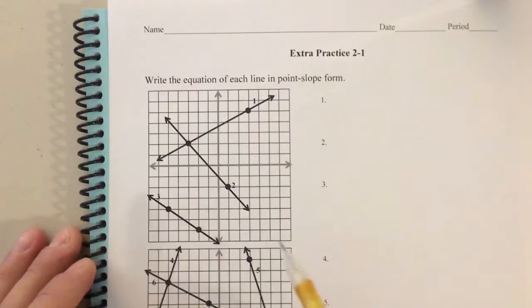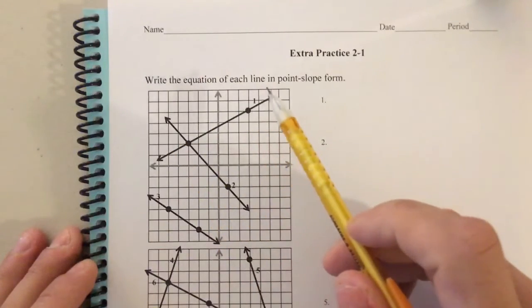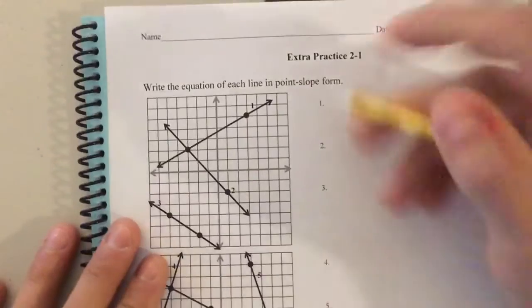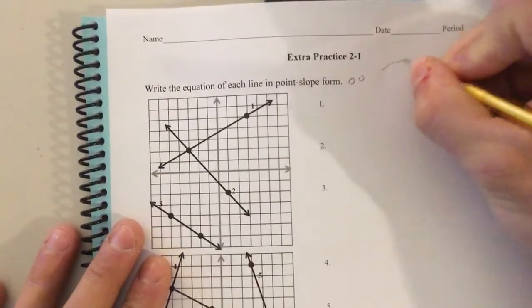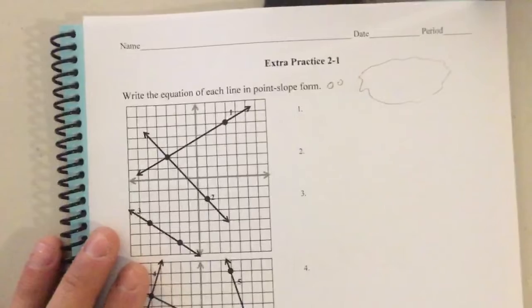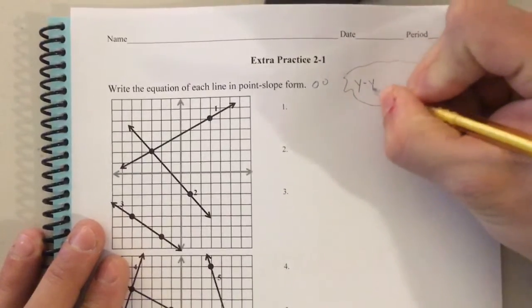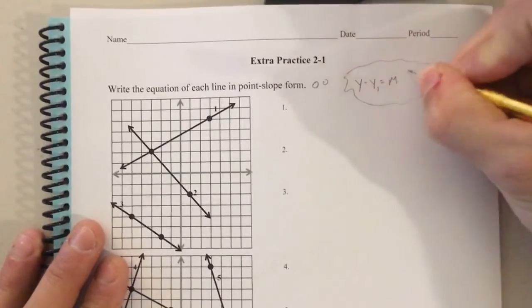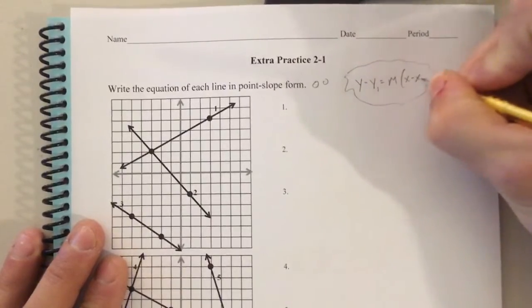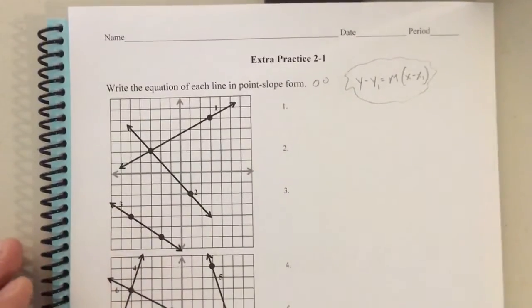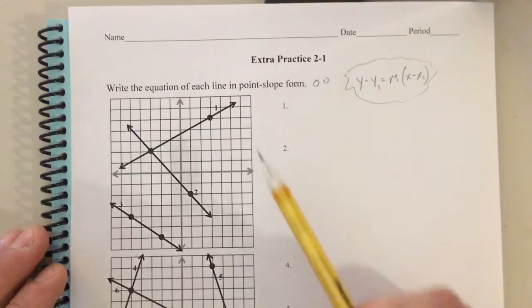All right, so write the equation of each line in point slope form. If you're like me, you're saying, man, I don't remember what point slope form is. Yeah, I don't blame you because it's been more than a minute since we've done this. Well, hopefully you're saying to yourself, oh, I know what it is. It's y minus y1 equals m times x minus x1. Please recall, m is our slope, x1 is our x coordinate of our point, and y1 is our y coordinate of our point. Okay, so let's start here with line 1.